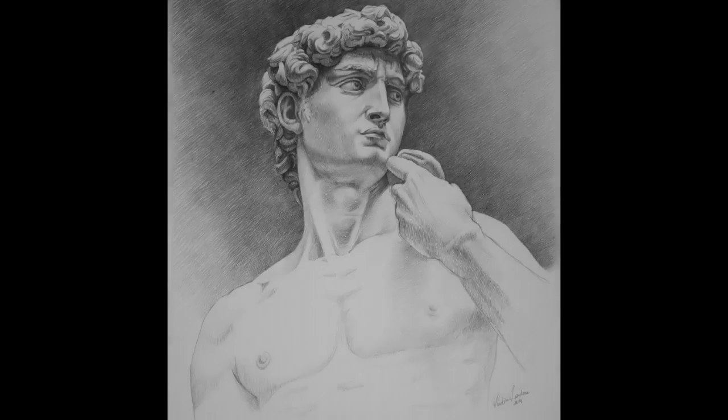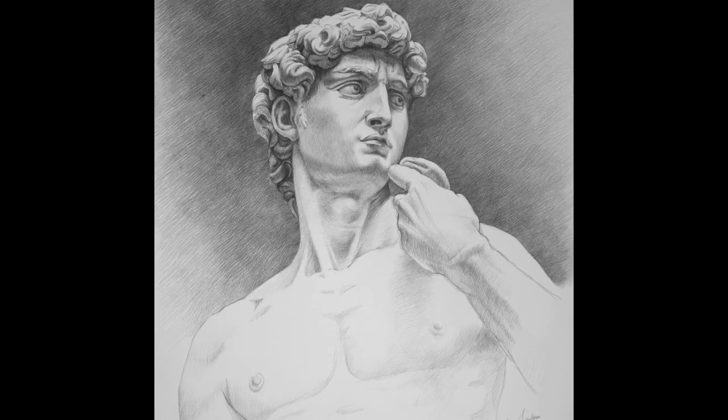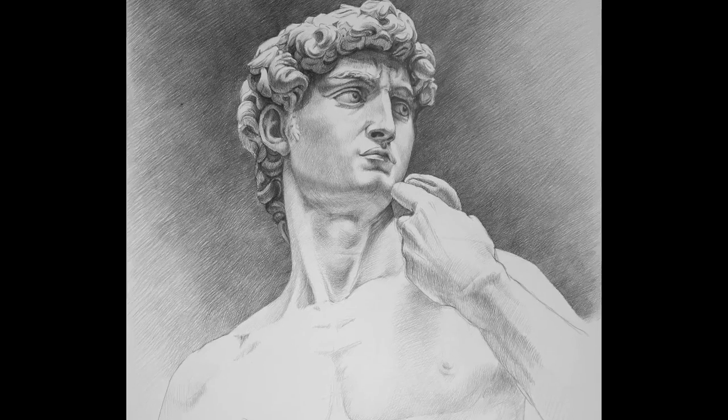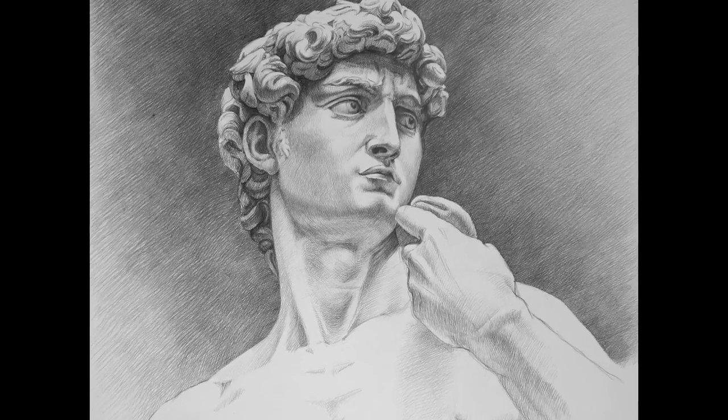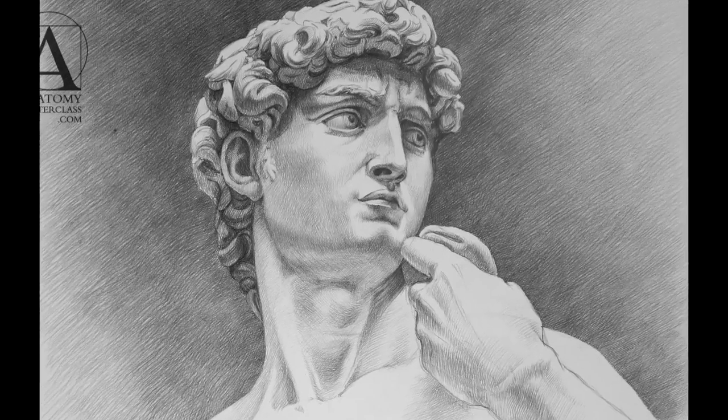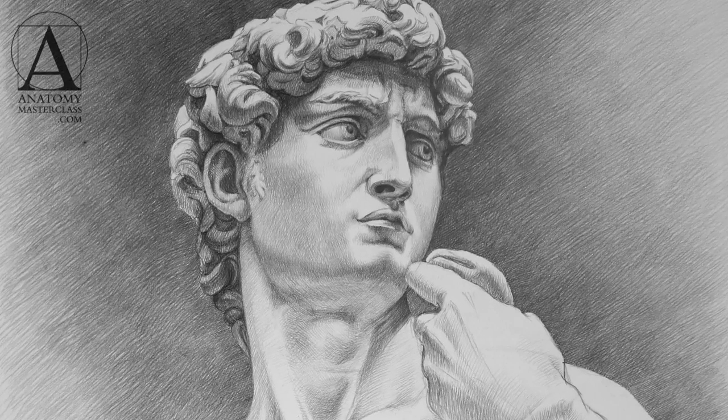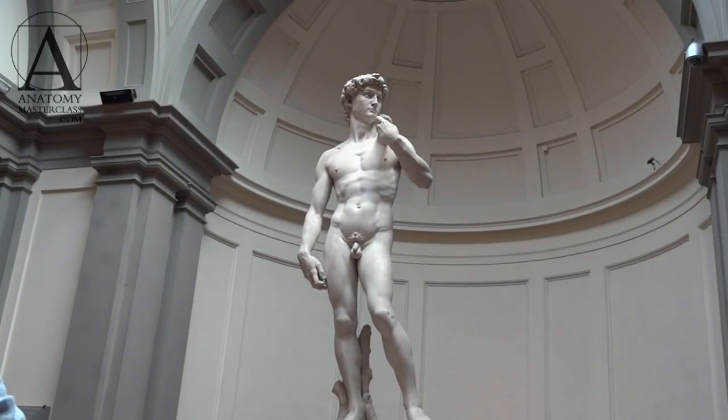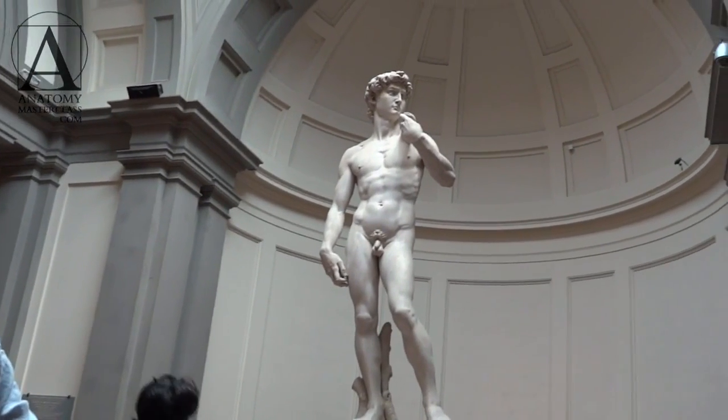Michelangelo's David portrait. In this video, you will discover how to apply human anatomy in drawing a classical male portrait. The model for this portrait will be the marble masterpiece of David, created by Renaissance sculptor Michelangelo Buonarroti. This original marble statue of David is displayed in the Galleria dell'Accademia in Florence, Italy.